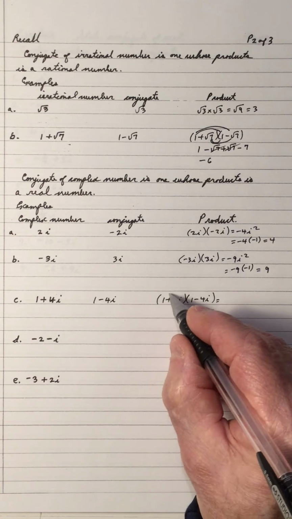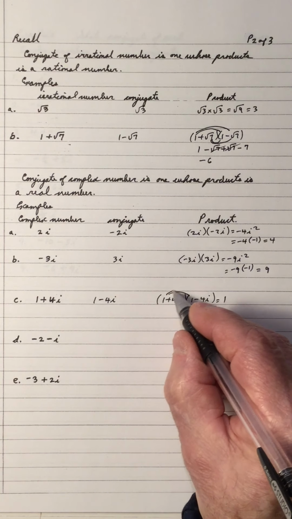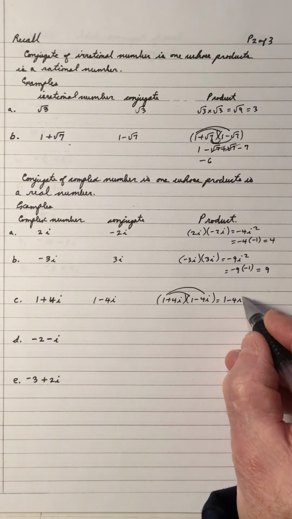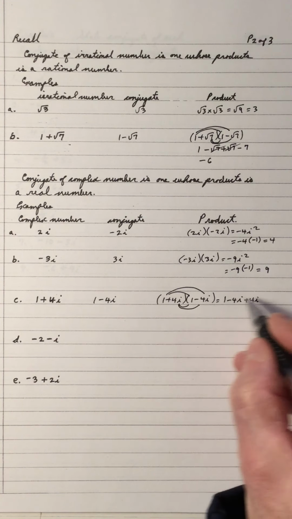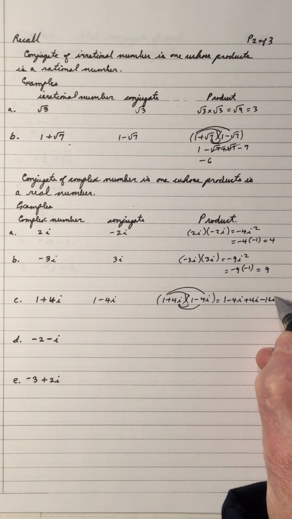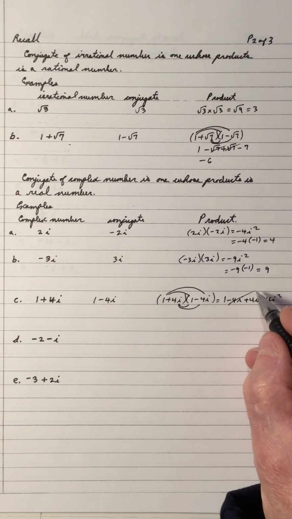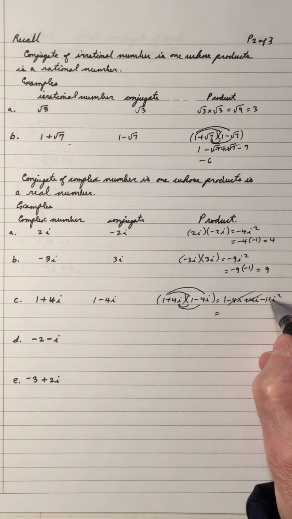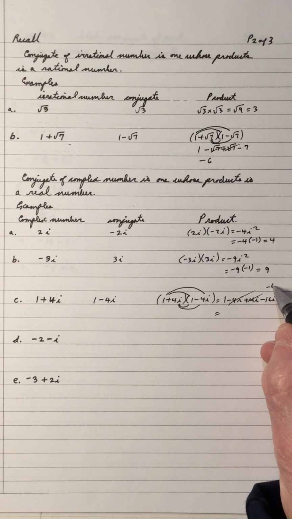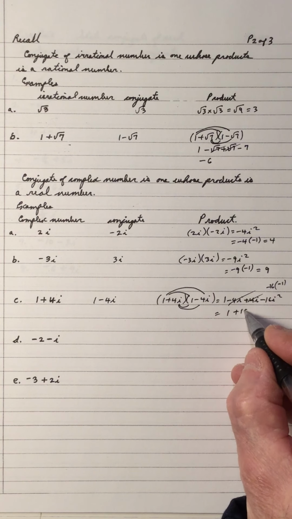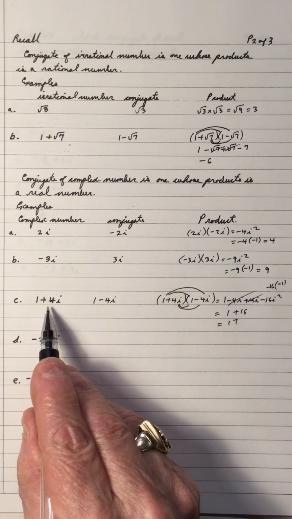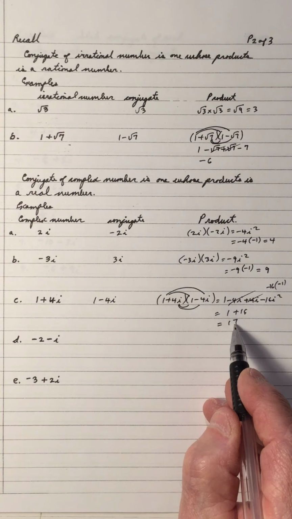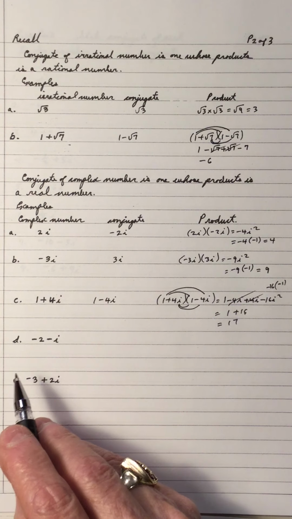What we get is first 1, outside negative 4i, inside 4i, and last is a negative 16i squared, and the middle terms cancel out. I squared is negative 1, so it's 1 plus 16, which gives me 17. So a complex number becomes 17 when you multiply by its conjugate.